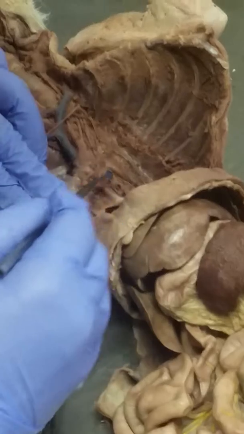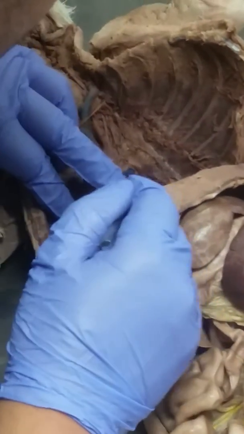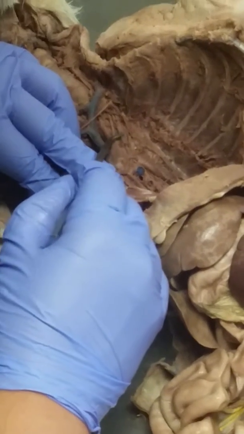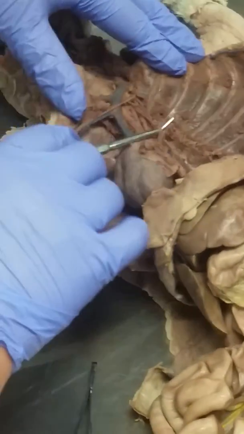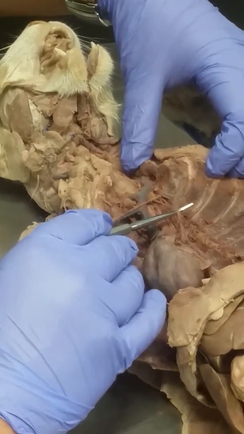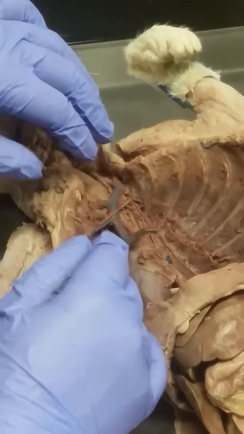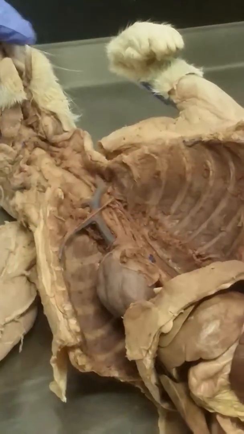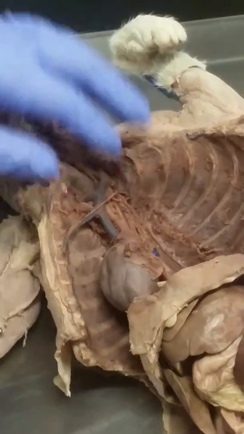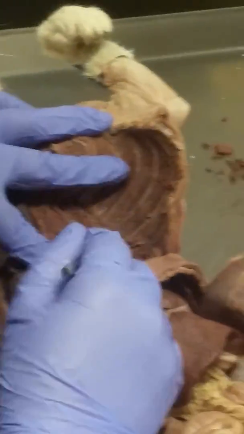Now, since the vagus is coming down this way, you can still find the vagus nerve. See, here's my vagus nerve now. And if I tug on it, it's going to tug right here. So the vagus is going to come down like that. So that's the right vagus. Left vagus.